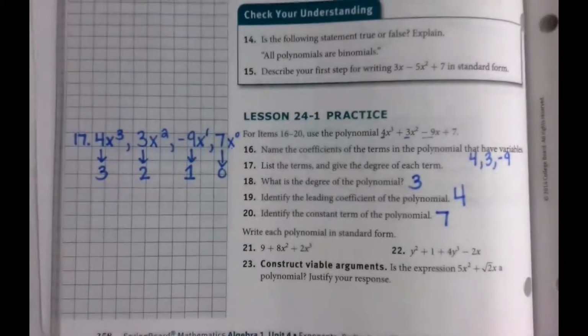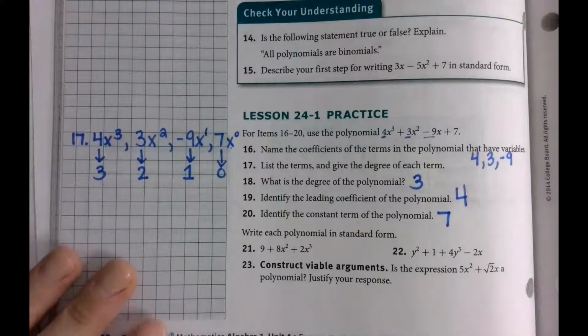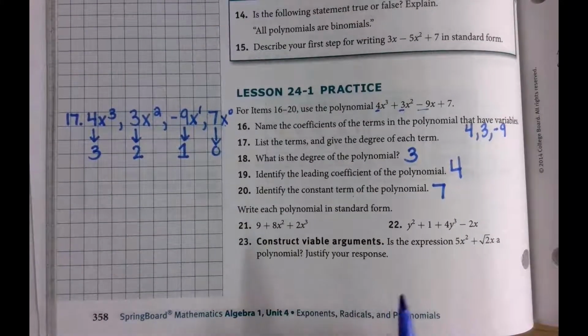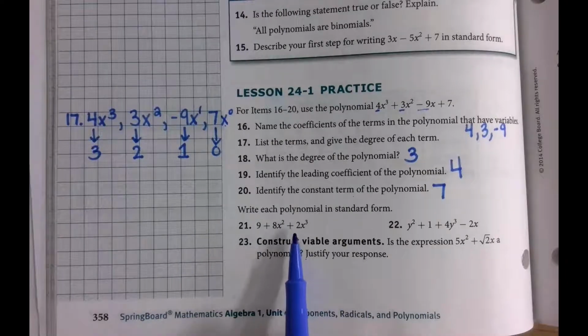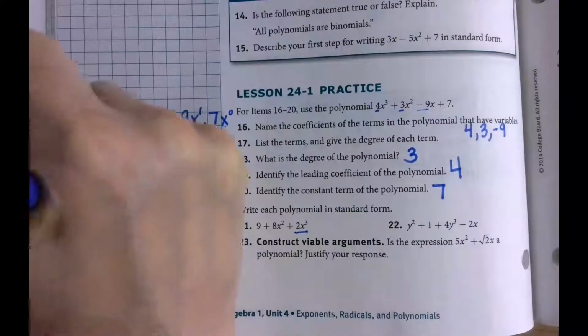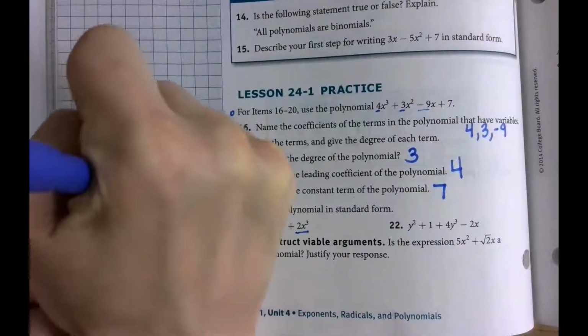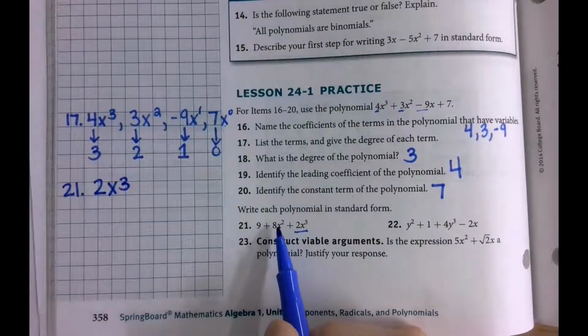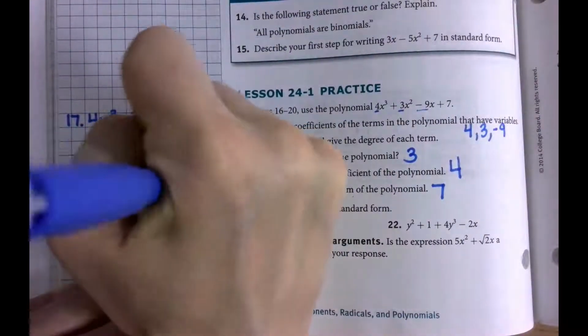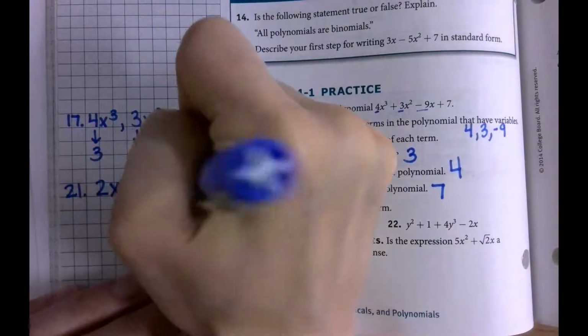Write each polynomial in standard form for number 21 and 22. Again, we want to look for the term with the largest degree or the largest exponent. So I see 2x cubed would go first. Then, if 3 is the largest, then I would look at the next one, which is 2 plus 8x squared. And then plus 9.